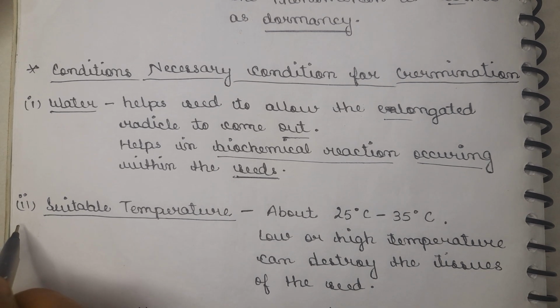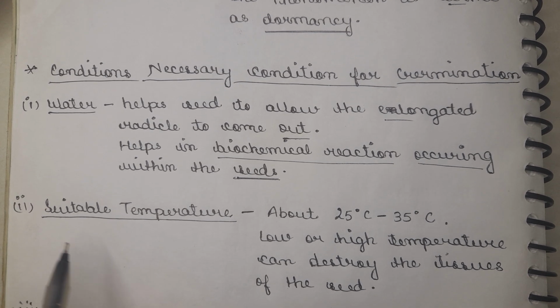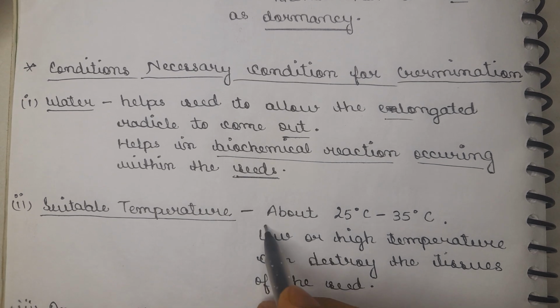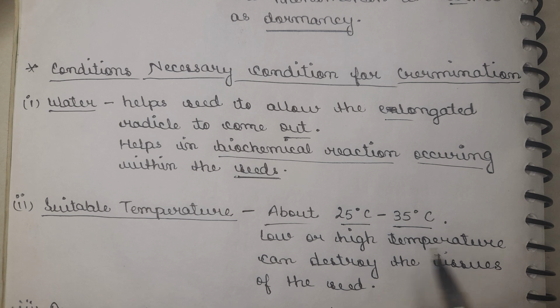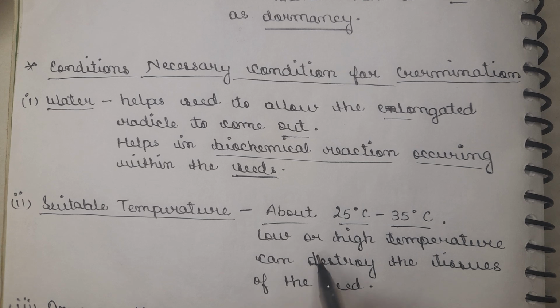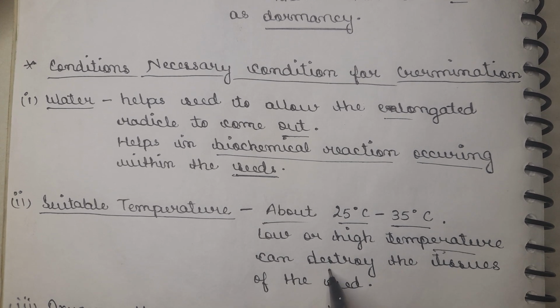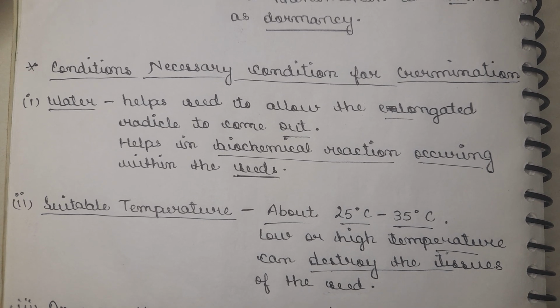Now the second point is a suitable temperature for the proper germination of the seed. The seed requires a suitable temperature between 25 degrees Celsius and 35 degrees Celsius. So moderately warm temperatures are required for the germination of most seeds, and if a very low or very high temperature is provided, then it may destroy the tissue of the seeds. So the germination will stop or get eliminated.